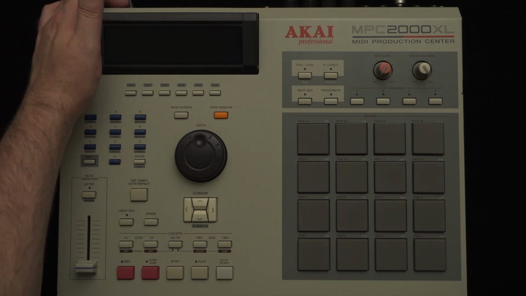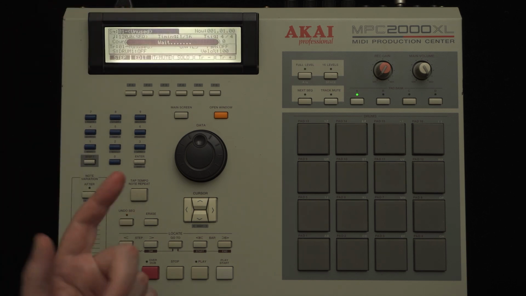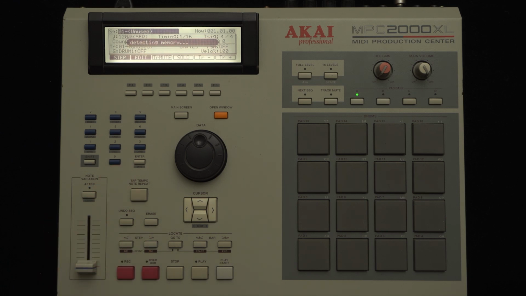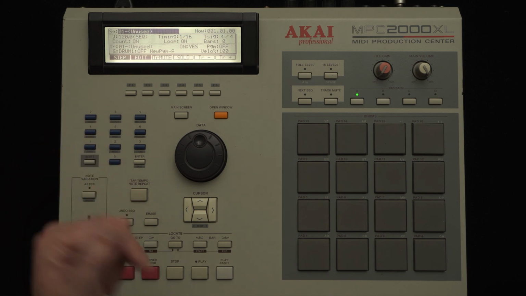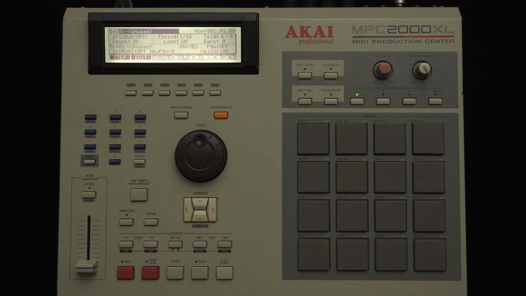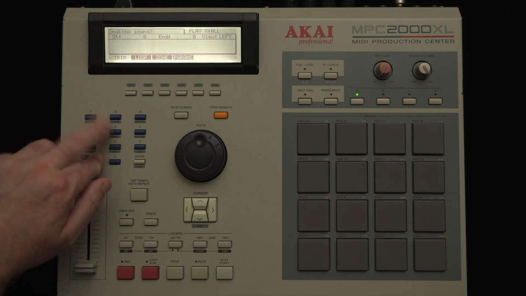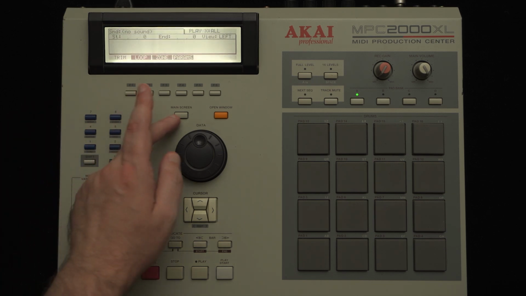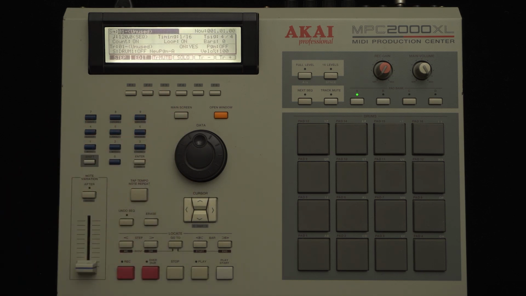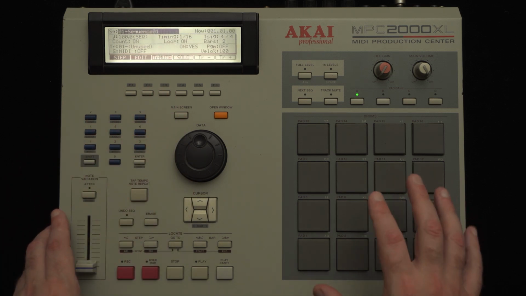So when you power on your 2000, it'll run a quick system check to see how much memory is on board and what accessories can be detected. Then you'll be directed to this main screen that you can see here. And if for whatever reason you end up on another page somewhere else, you can always just hit the main screen button here to return you to this page, which is the nerve center of the MPC sequencer.